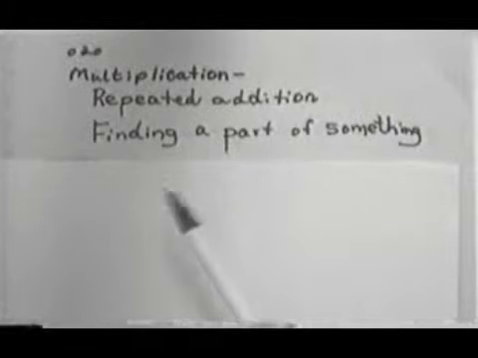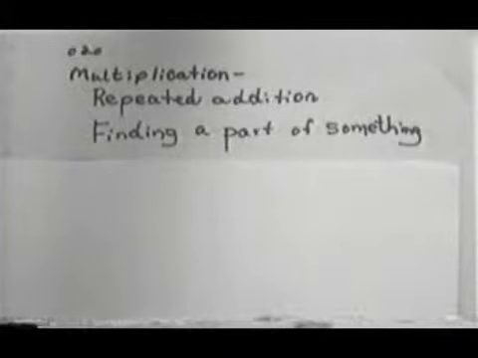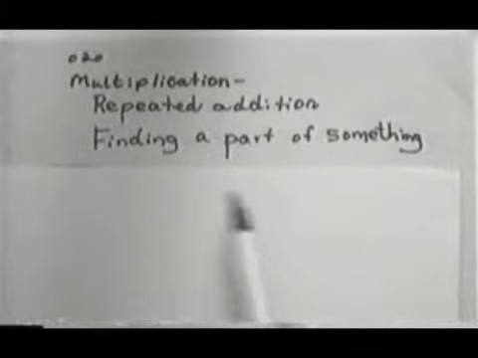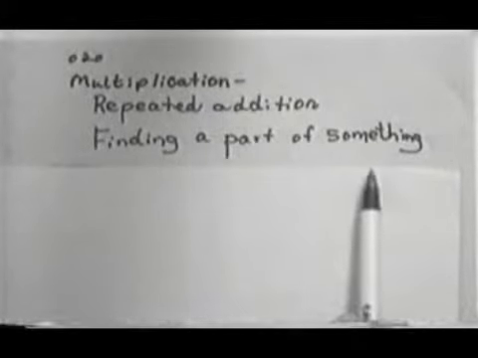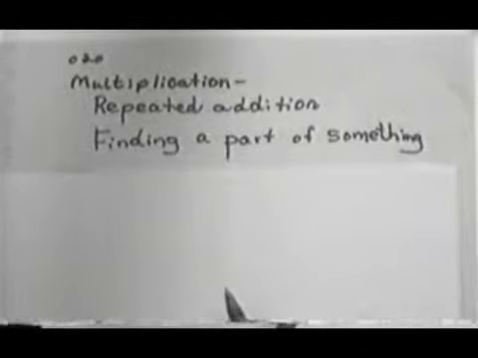For example, we might be told that 6/10 of the students passed the test. If we know how many students we have, maybe 6/10 of the 20 students passed the test. How many passed the test? We'd be finding a part of the total number of students, 6/10 of the total. So that would tell us to multiply. So if you're finding a part of something, it's a multiplication problem.